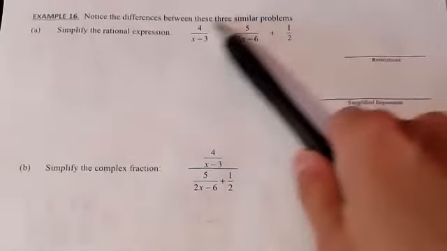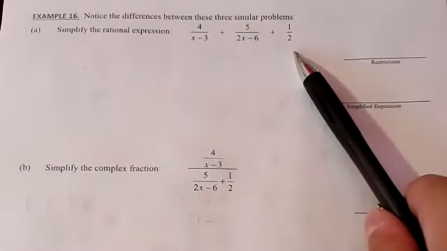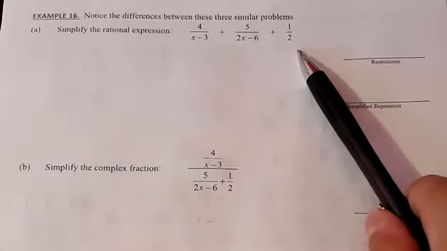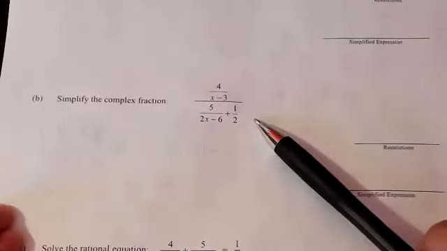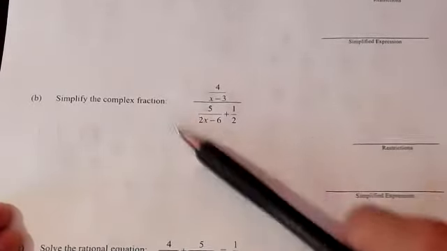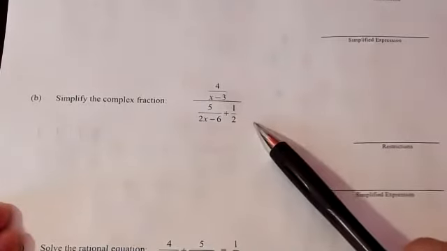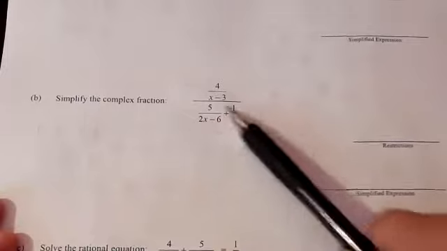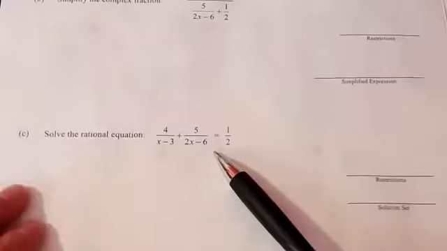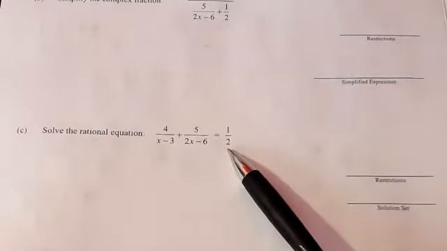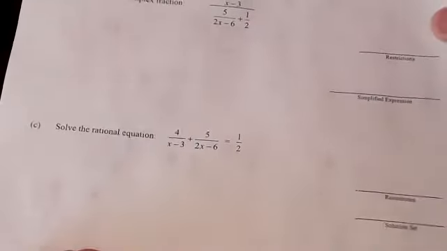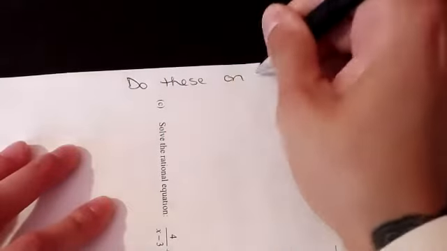Notice with this first one, we don't have an equation. So we have to think about how we simplify an expression like this. For our second one, we don't have an equation again, but it's a complex fraction. We have a fraction over a fraction, essentially, that we have to figure out what's going on here. And then for part C, we're back to what we were just doing, which is solving a rational equation. So what I want you to do at a later point, and we can look at this together in tomorrow's class if you'd like, is I want you to do these on your own.